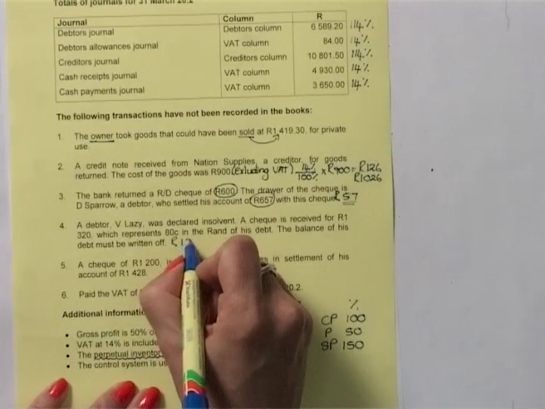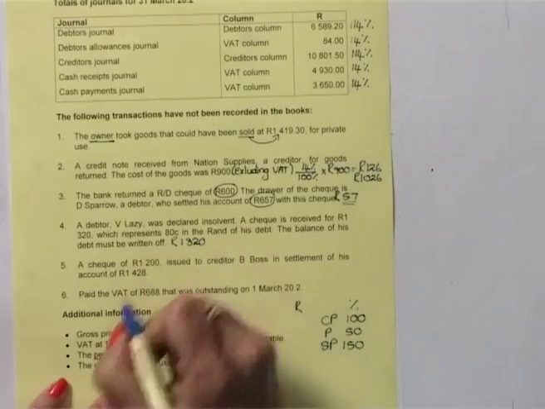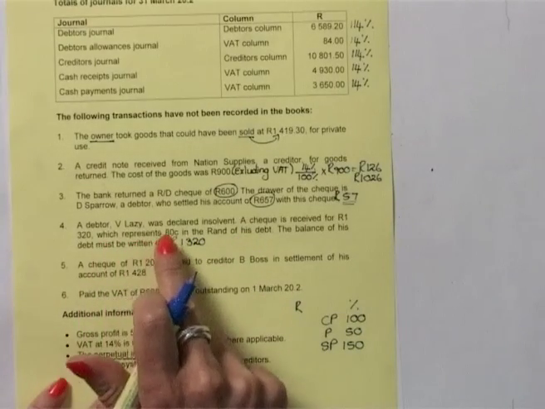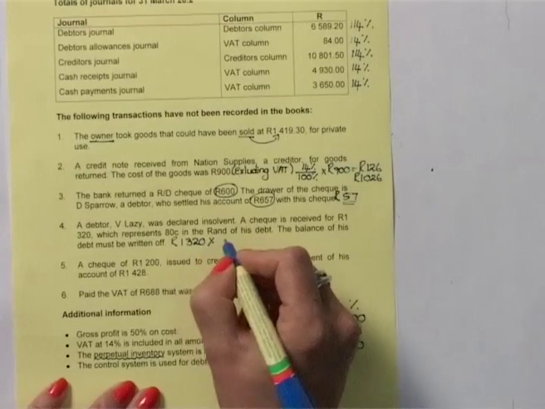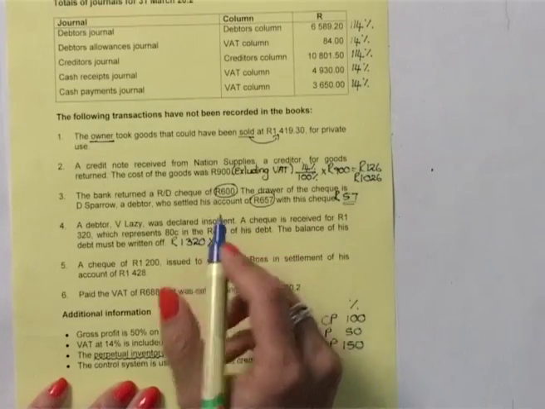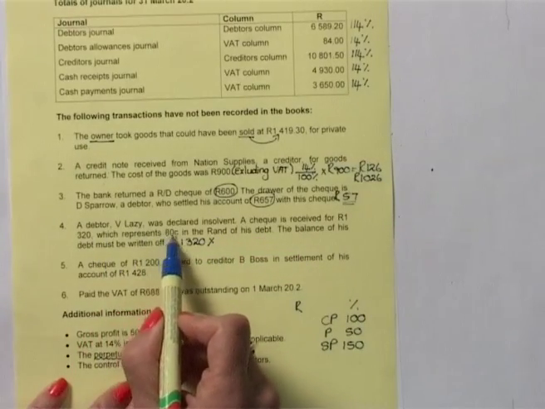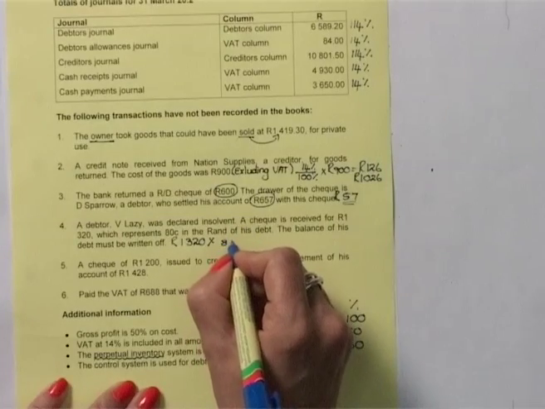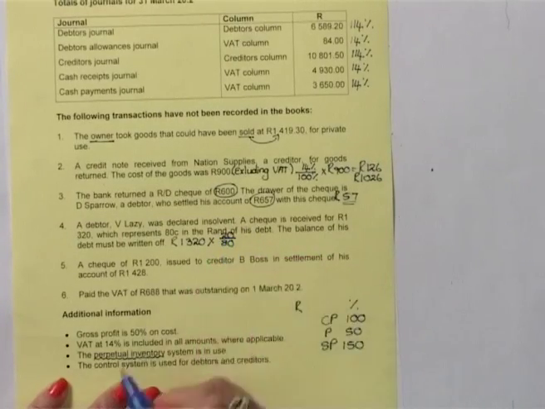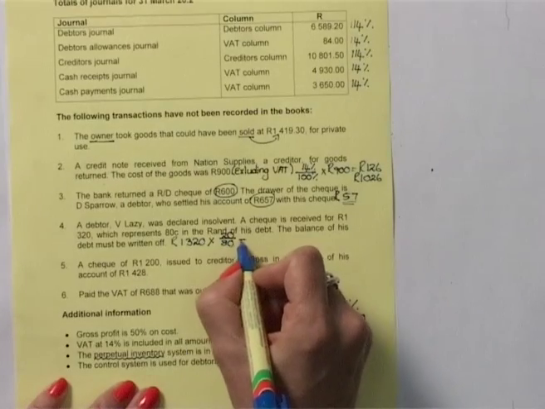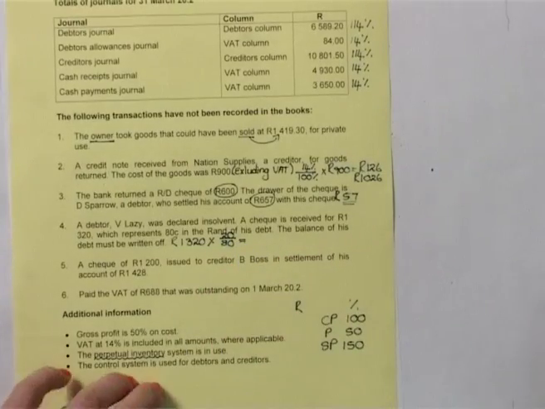So let's quickly calculate this balance that has to be written off. If the amount received is 1,320 and that represents 80 cents, remember what we want divided by what we have. They provided us with 80 cents, so that's going to be at the bottom. And we want to calculate the balance of 20 that we want to write off.